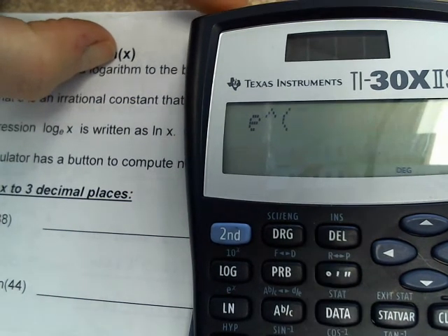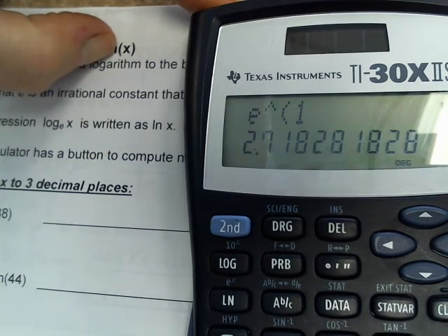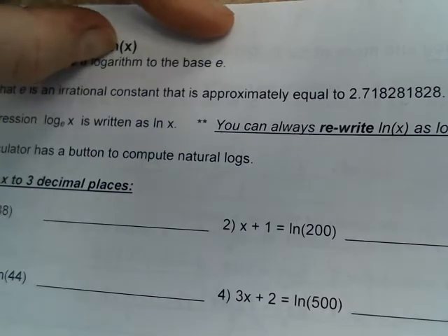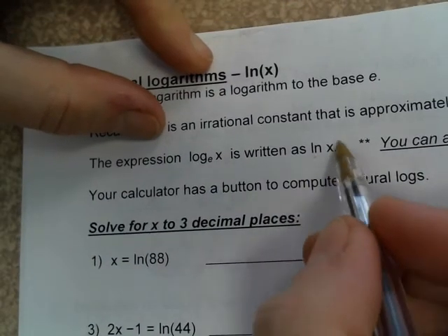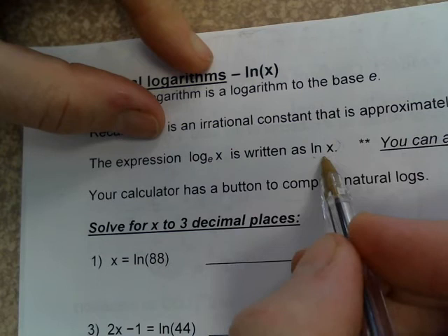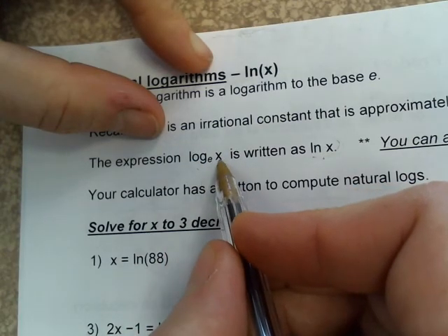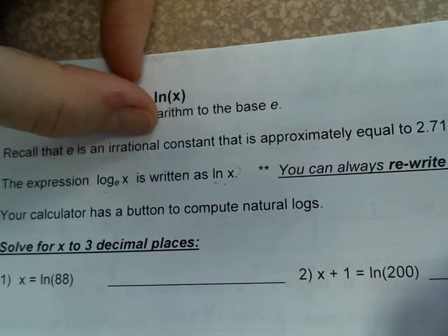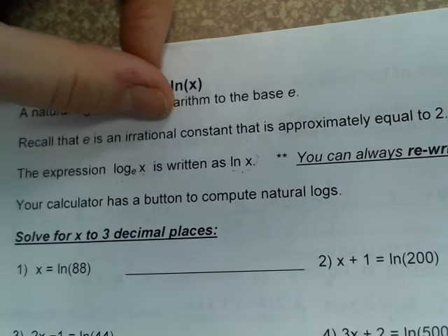That's e to the power of 1. So e to the power of 1 on the scientific calculator also will show you that answer. Whenever you see an ln, I would encourage you to write it as log base e every time. It just makes things a little bit easier when we're trying to rewrite things in exponential form from log form.